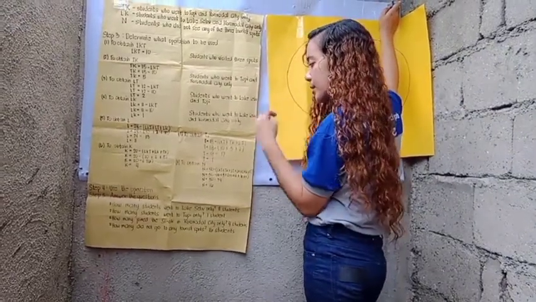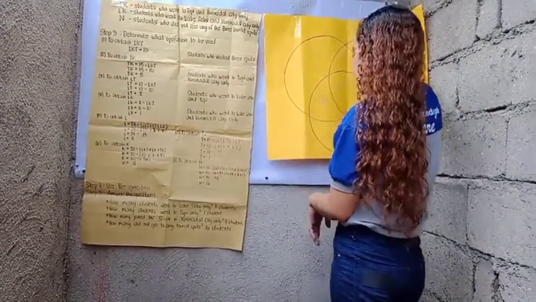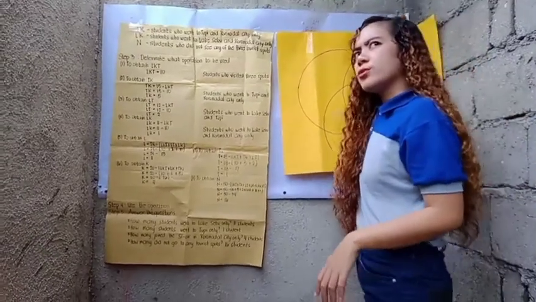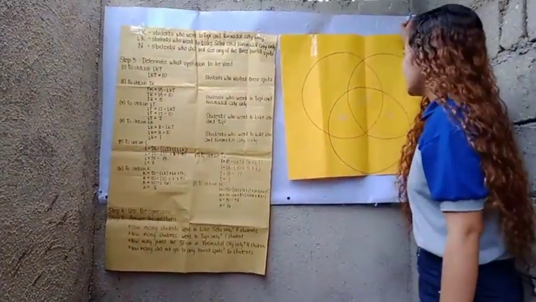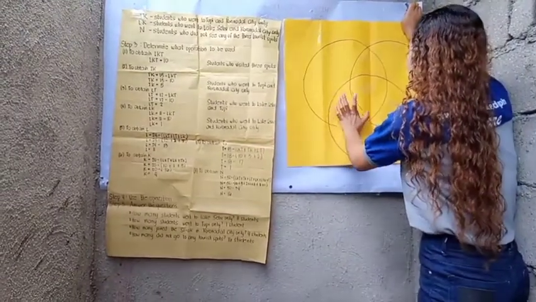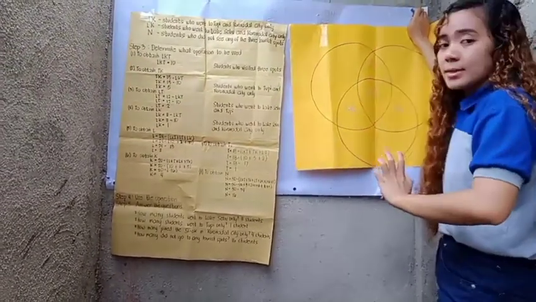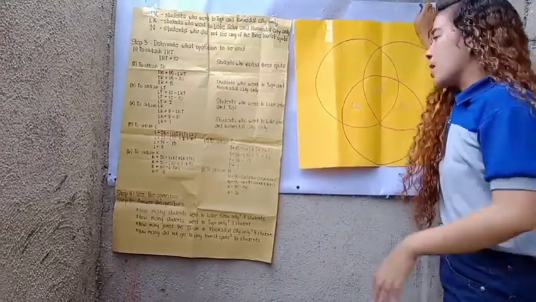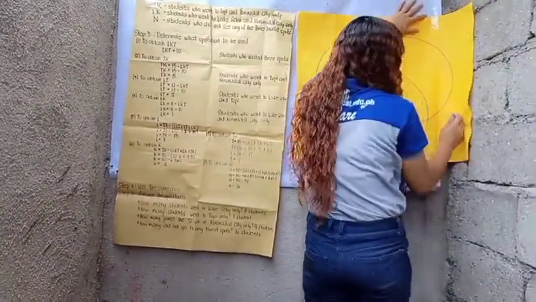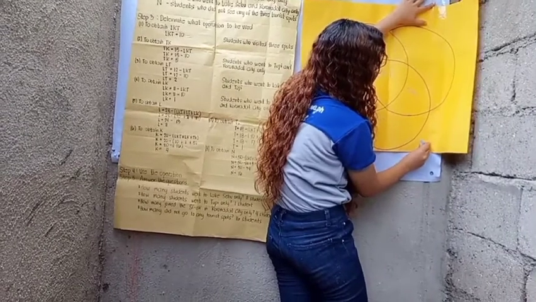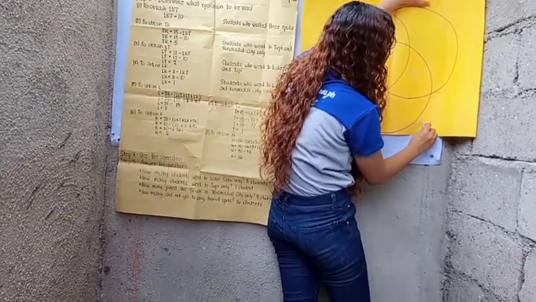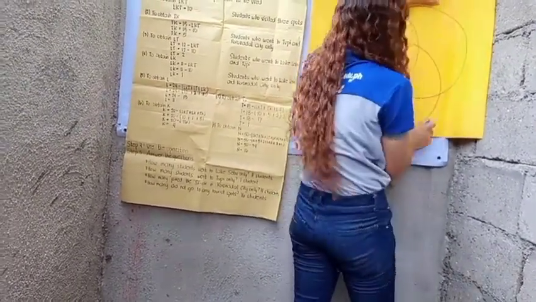And for the last, to obtain N. So yung N natin is equivalent to the students who do not go to any of the 3 spots. So since hindi sila pumunta sa kahit na anong spots, ilalagay natin siya sa labas. Very good. Sa labas natin siya ilalagay. So this area will represent the students who did not go to any of the 3 spots. So we have this N.